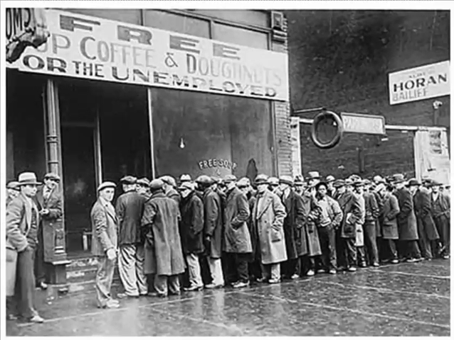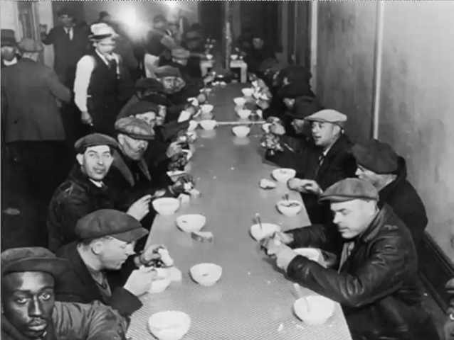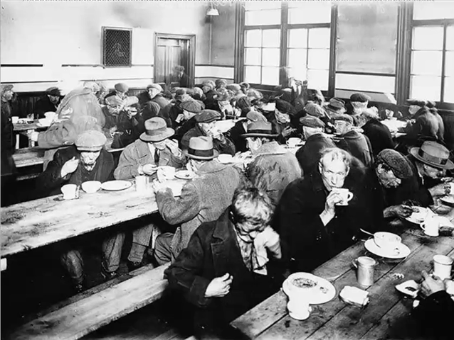Here's a soup line, where they're giving out free coffee and donuts. These people are homeless, without jobs and unemployed. Here's another soup kitchen here. There's another one here where they're eating.